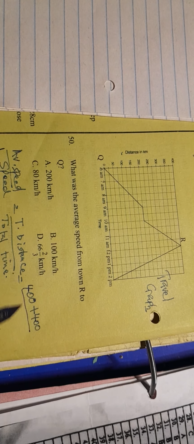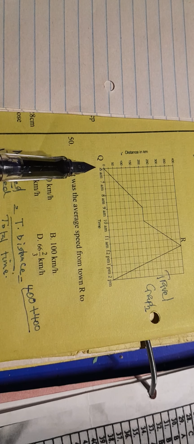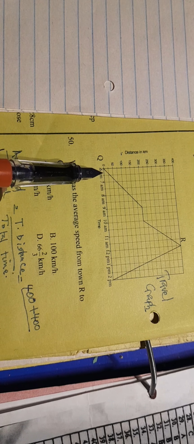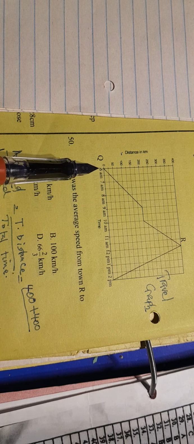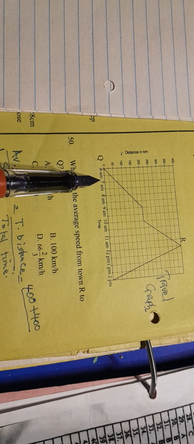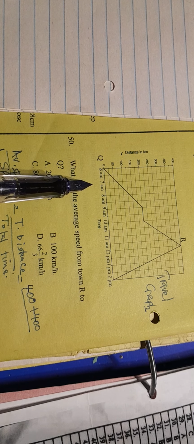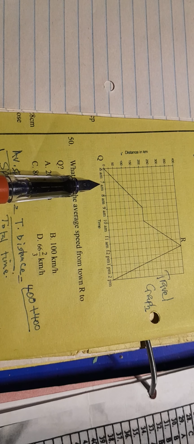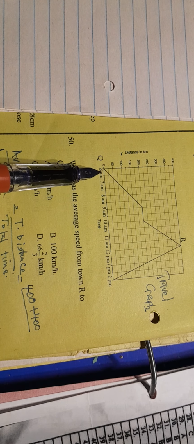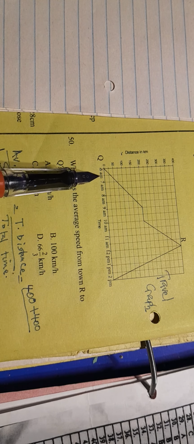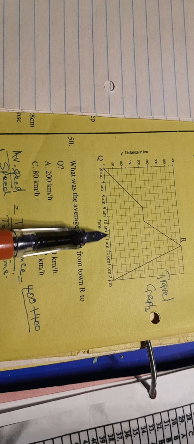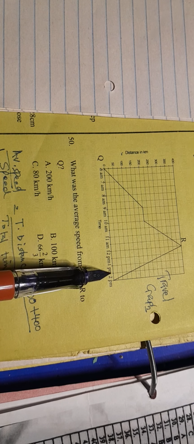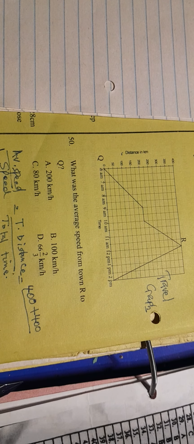Total time. So we have noted that 1 centimeter will represent 1 hour. So 6 a.m. to 7 a.m. is 1 hour. So this is 1 hour, 1 hour. Let's count the number of hours. 1, 2, 3, 4, 5, 6, 7, 8. 8 hours.